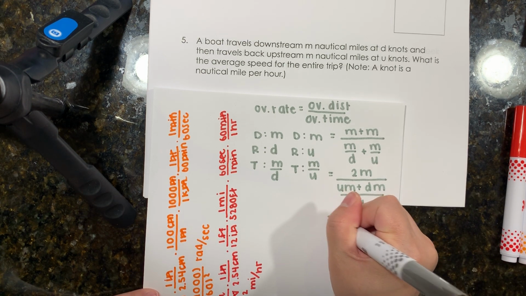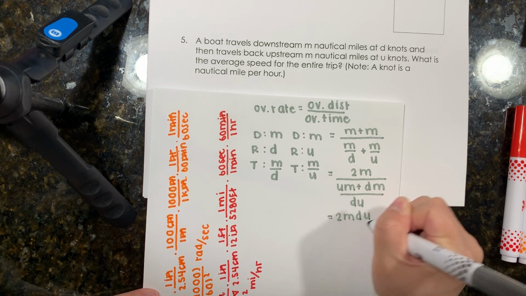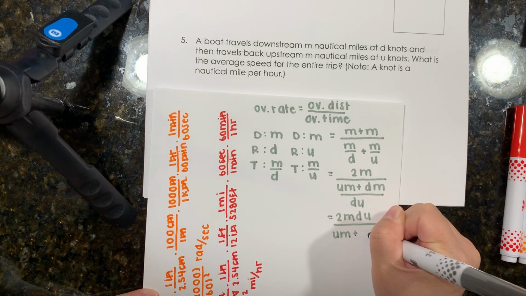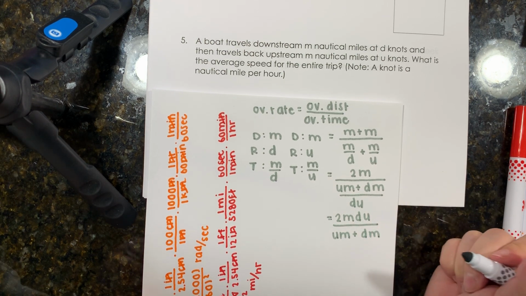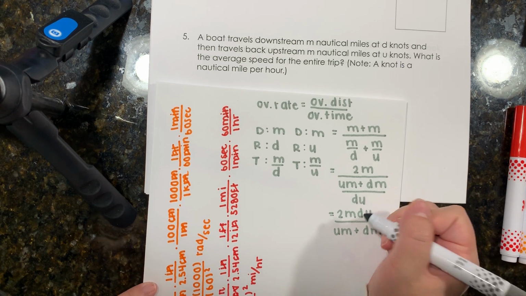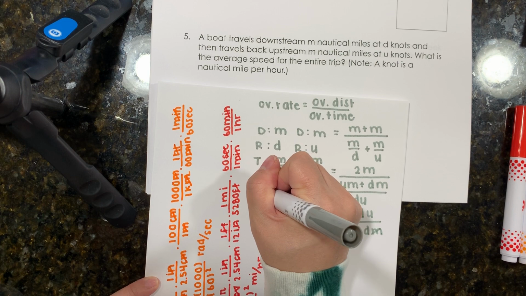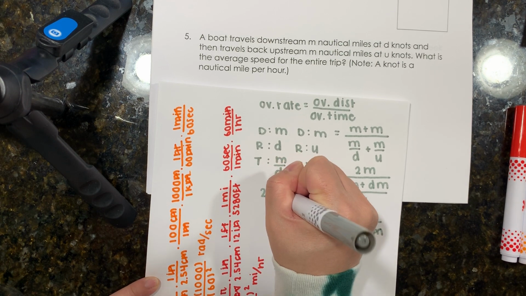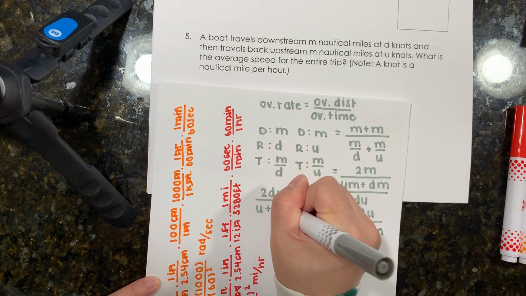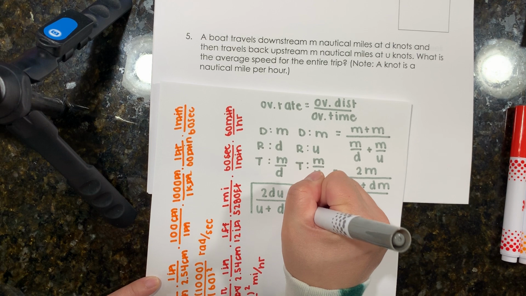So that would be 2m du over um plus dm. But what you need to recognize is that all 3 of those terms have an m in them, which can all be canceled out, meaning that your answer is going to be 2du over u plus d, and that would be your overall rate.